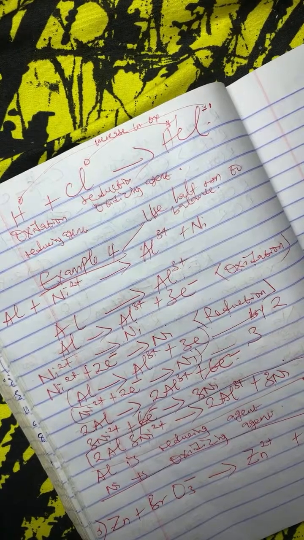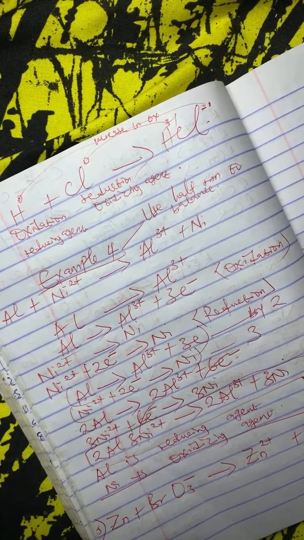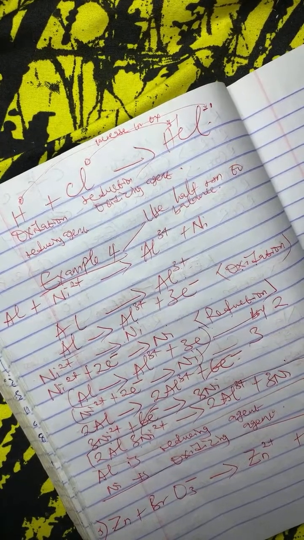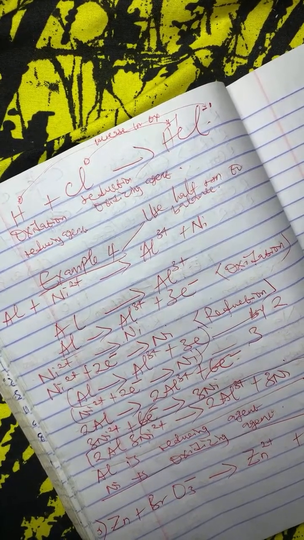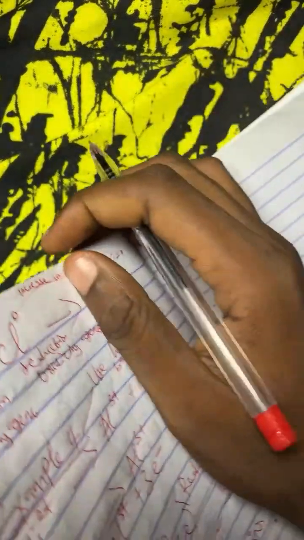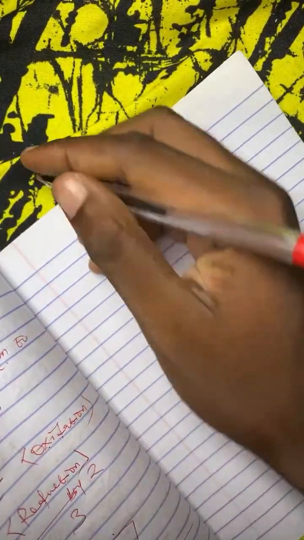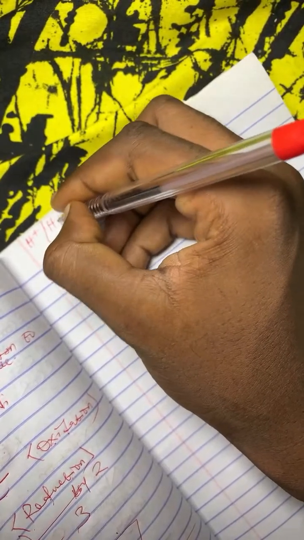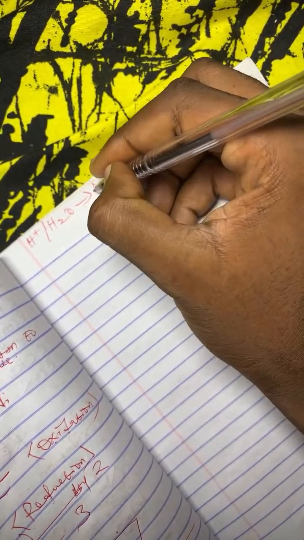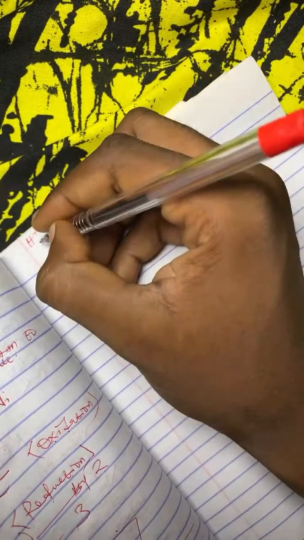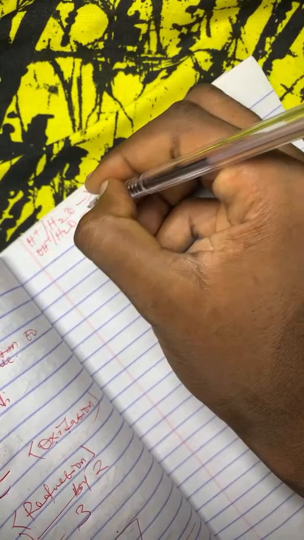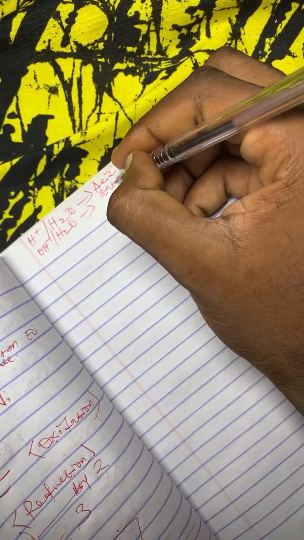Now in this situation, this is going to be an acidic balancing. I don't know if it's acidic or basic, but let's check. Let me give you a particular rule. When we're talking about acidic and basic, in acidic, we usually add H plus and water. In basic, we usually add OH minus and H2O. Are we there now?